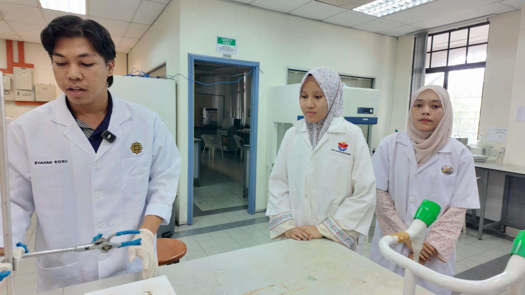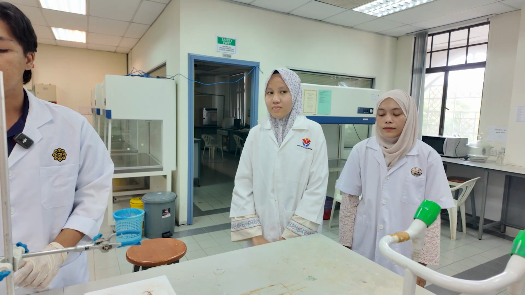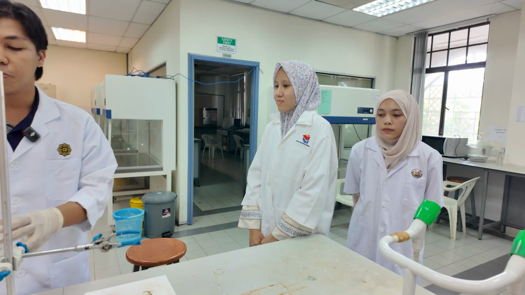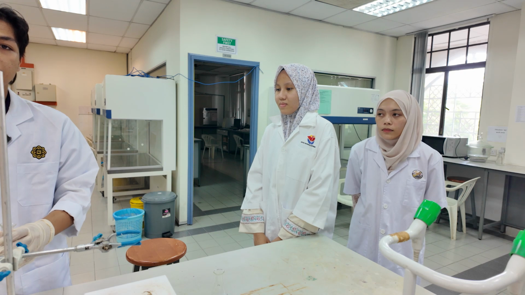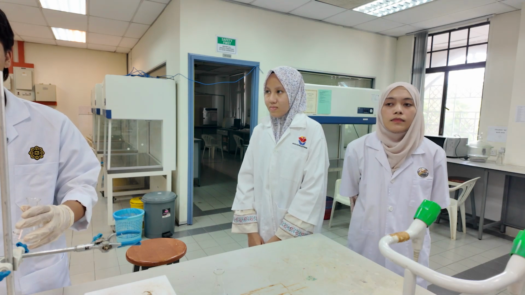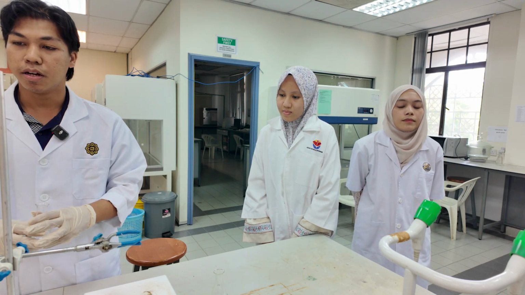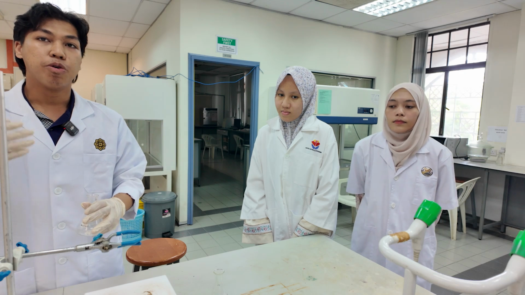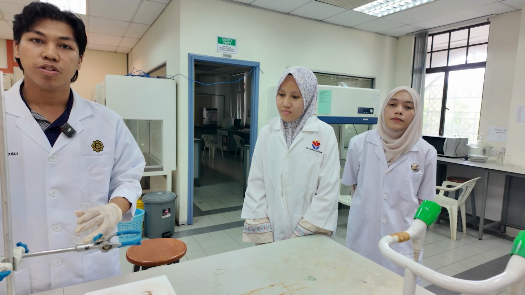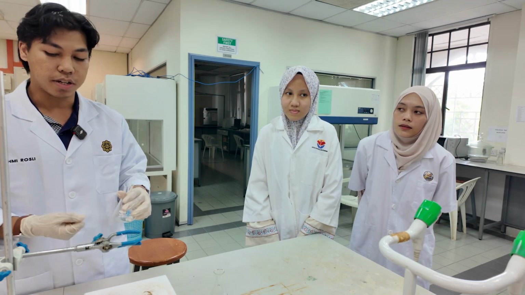When you scrape the leftover here, please be reminded not to put too much, because the crystal is slow to form. It will take some time, and if you put too much, it will take a longer time and maybe it won't crystallize at all. So it won't form anything below the conical flask.